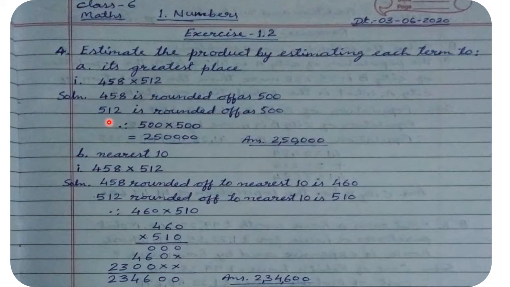So again the same numbers, 458 and 512. We'll round them off to the nearest tens. So 458 rounded off to the nearest 10 is 460. Why 460? Because when you are rounding off to the nearest tens, you need to see the ones place. In the ones place, if you have 5 or more than 5, then one more will be added here. That's why 5 plus 1 will become 6, and here will be 0. So you will have 460.